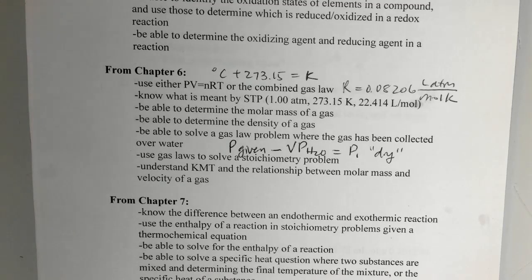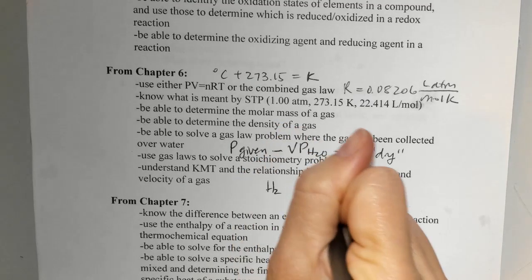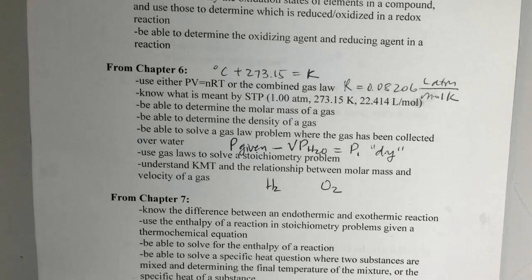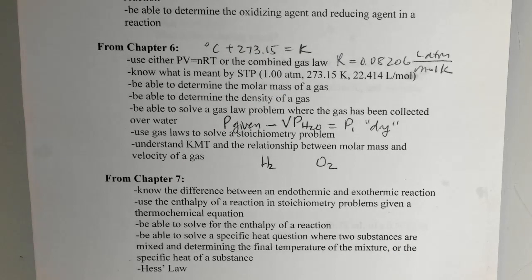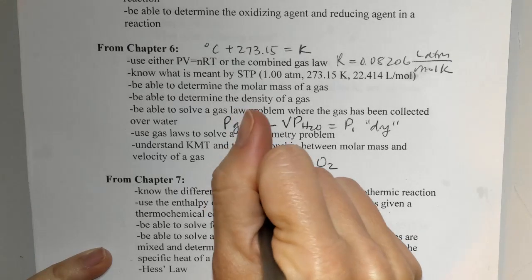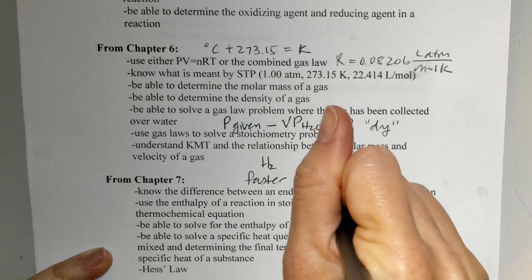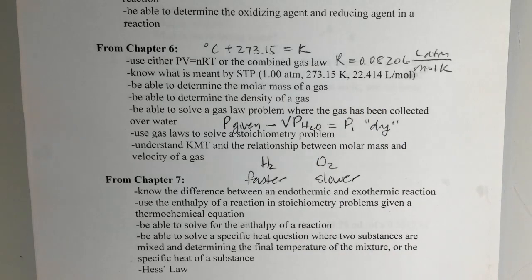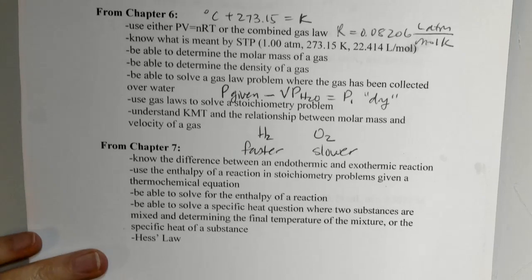So if we were comparing, for example, just H2 and O2, right? Hydrogen has a molar mass of 2.02. Oxygen is 16 times 2, so 32. So hydrogen is much faster than oxygen, right? So the heavier the gas is, the slower it'll go. When we got into chapter 7, this was finally some new material.